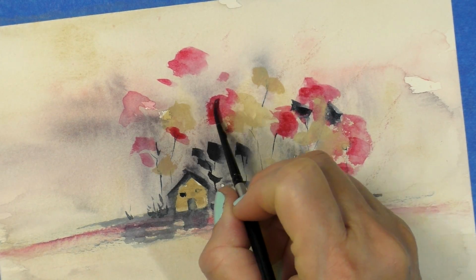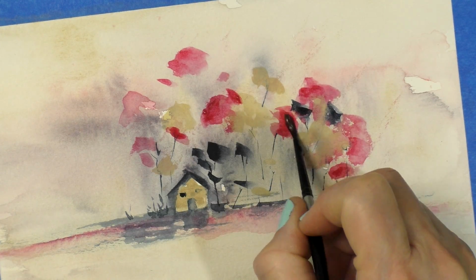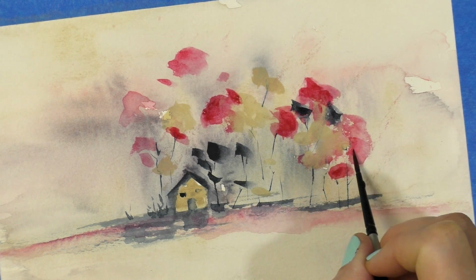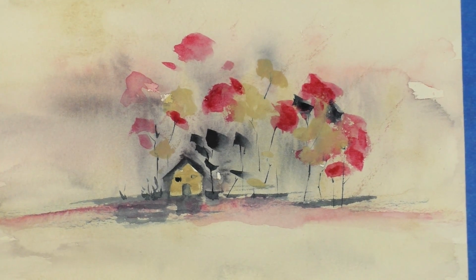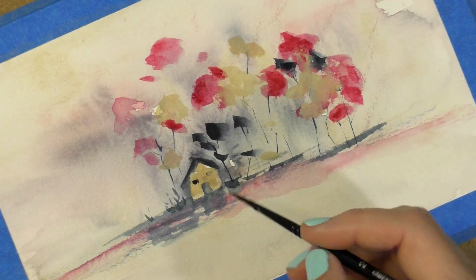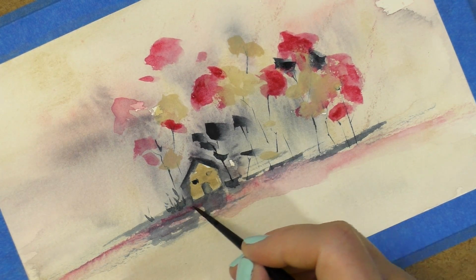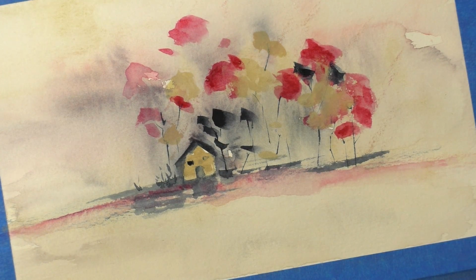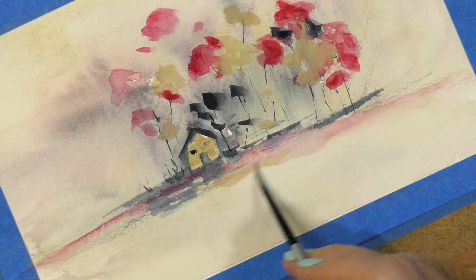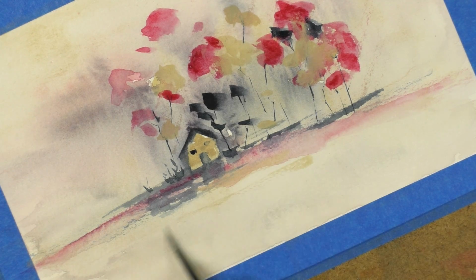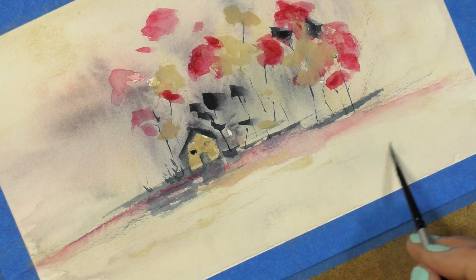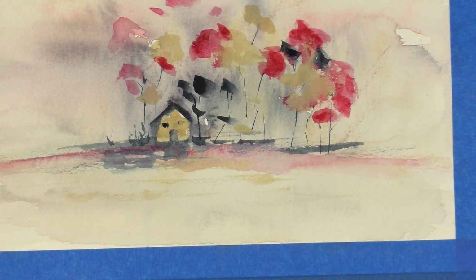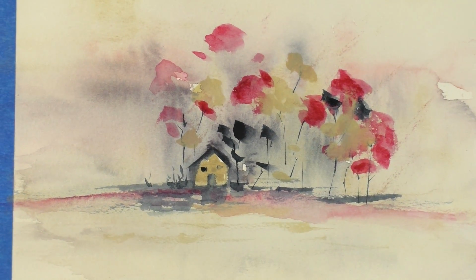Watercolor is just fantastic. It's such a fun medium to play with. Okay, I'm done. We gotta stop this. Or should I bring a little bit more Titan Buff at the bottom? And then that way all my three colors are presented. Okay. I'm liking this. Yes.